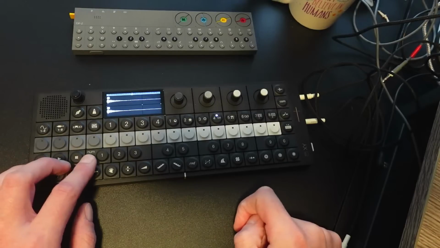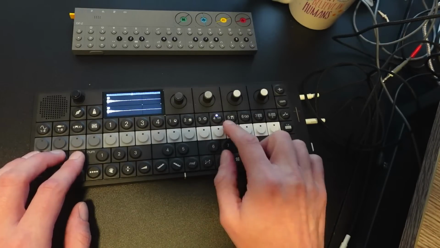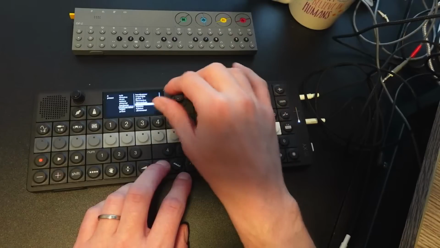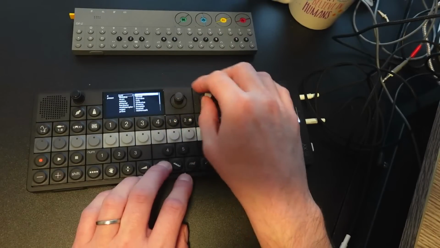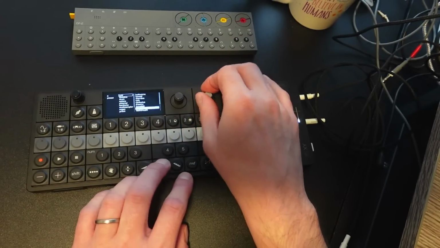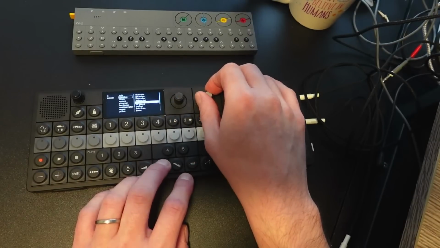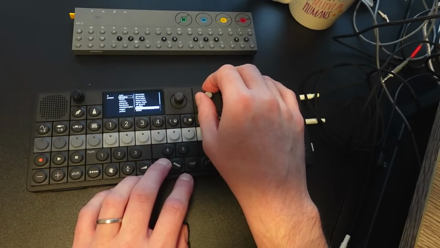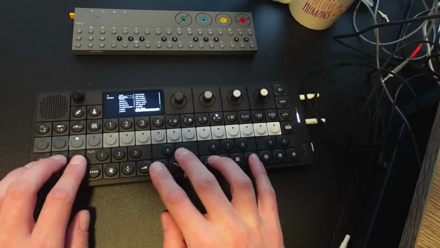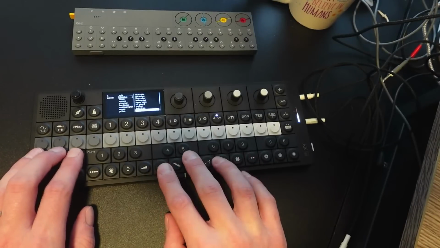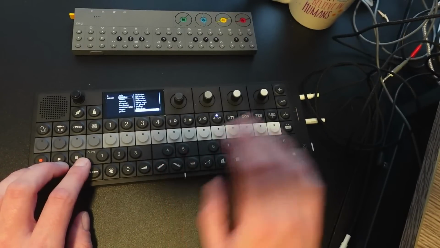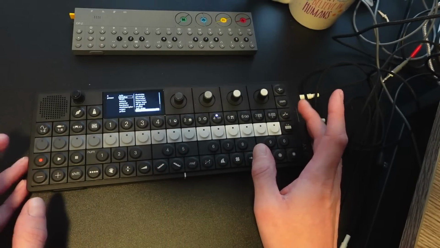But let's see. Let's add a really small sound, and I gotta go in a second. Okay, so let's throw the Maestro on here. Let's see what it does.